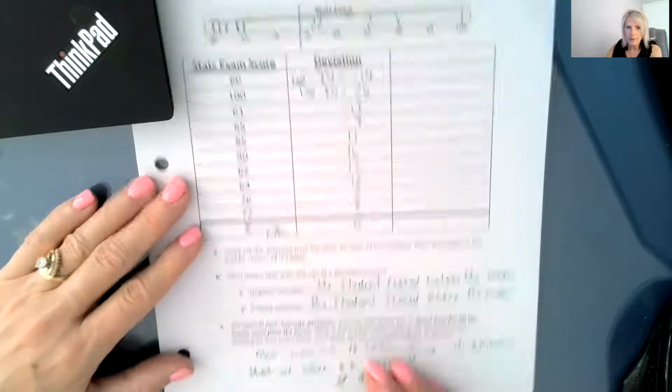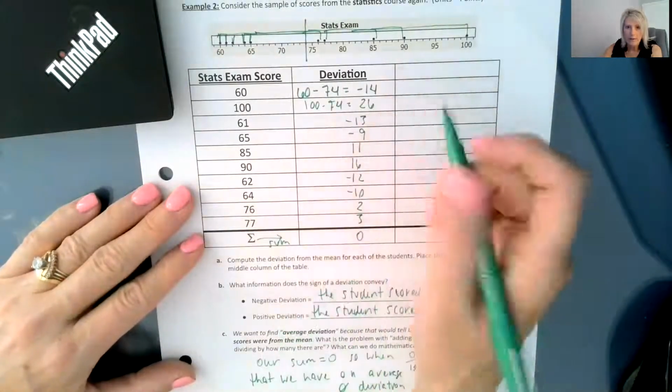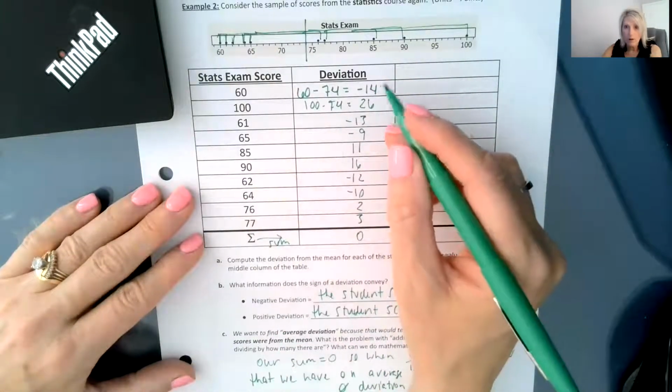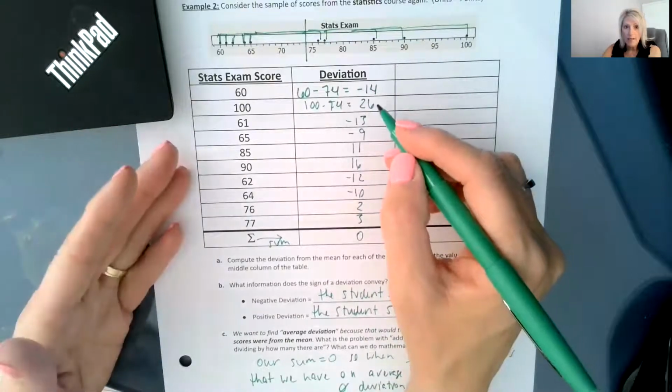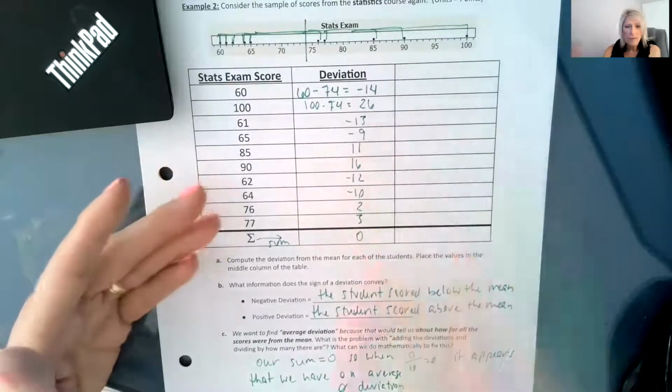But we know that's not true because we can confirm that the first and third and fourth students were all way below the mean, and the second student and some of the others were way above the mean. It just happened to be that the students scored just above and just below enough that when you added their deviations together, we got 0. So that's not going to give us anything that we need that's relative.